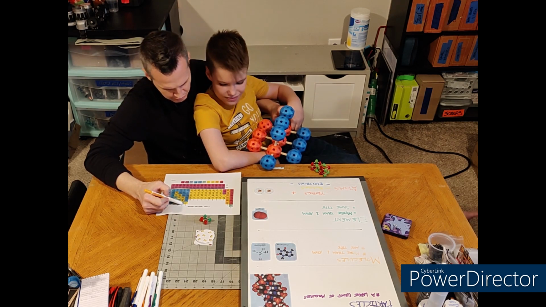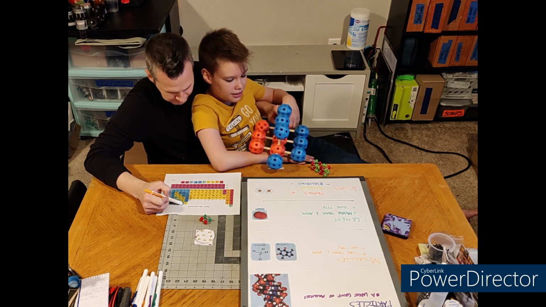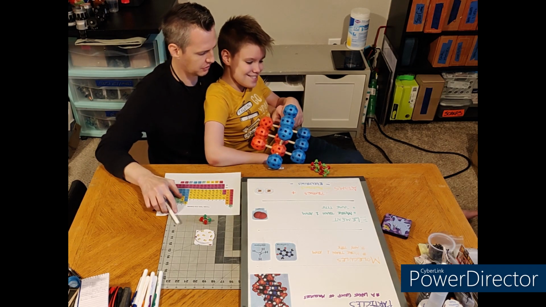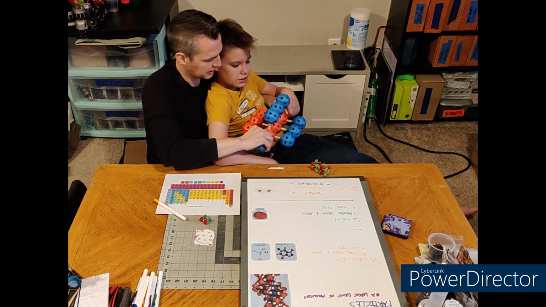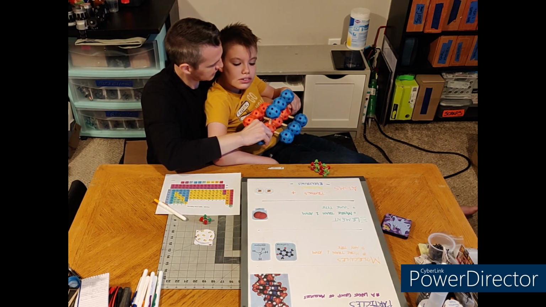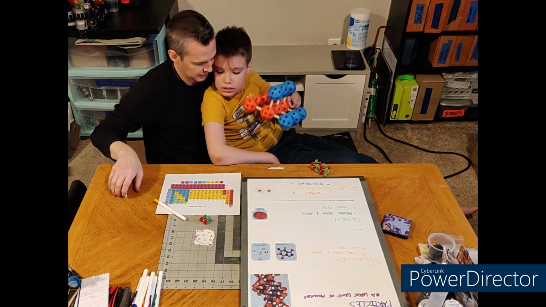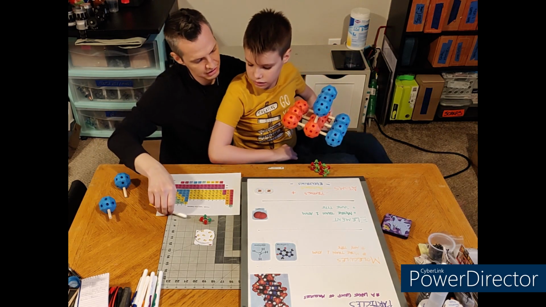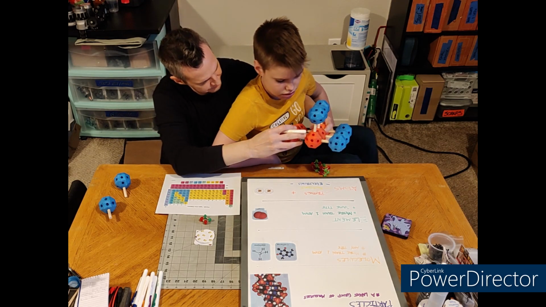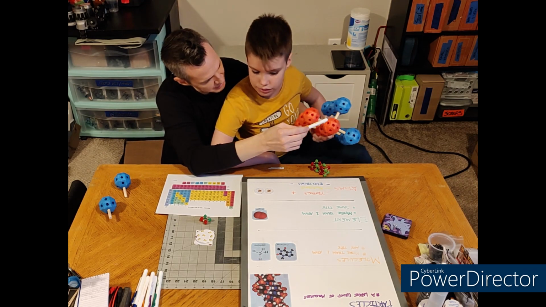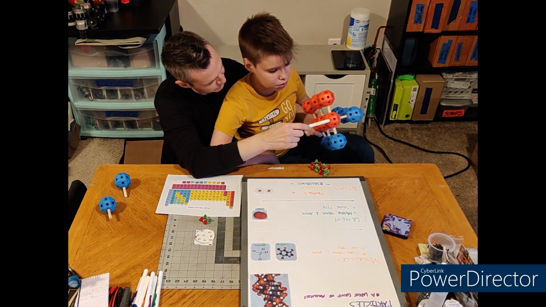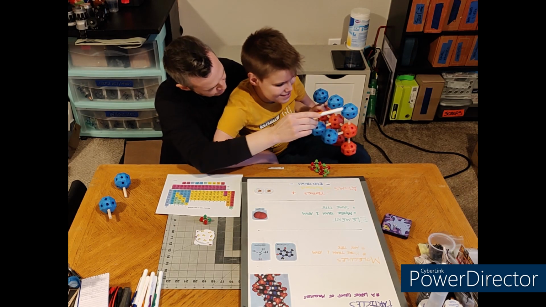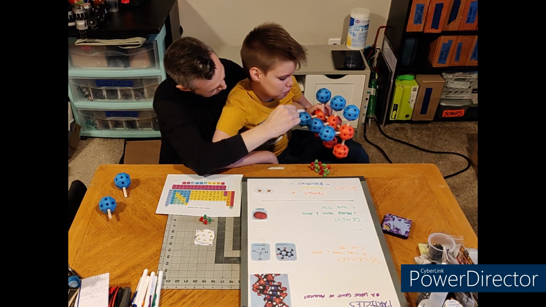Carbon. What number is it? Number is 6. So we need 6 protons, 6 neutrons. So we're going to pull these off. So this is normal carbon. How many protons? 1, 2, 3, 4, 5, 6. How many neutrons? 1, 2, 3, 4, 5, 6.